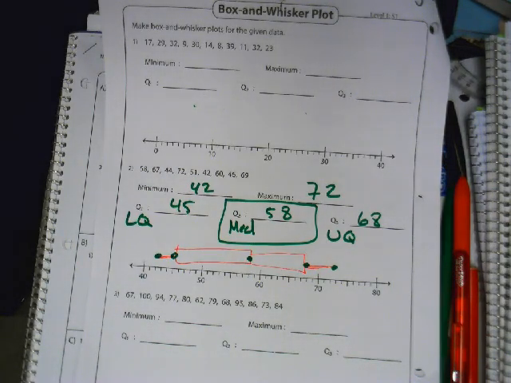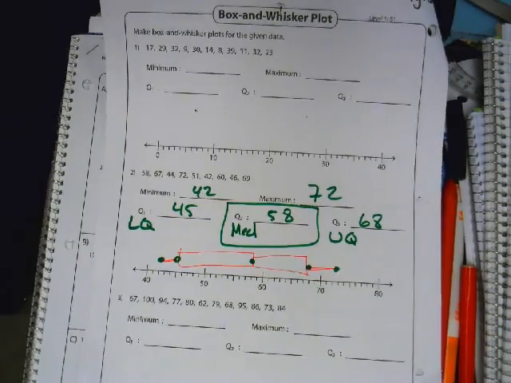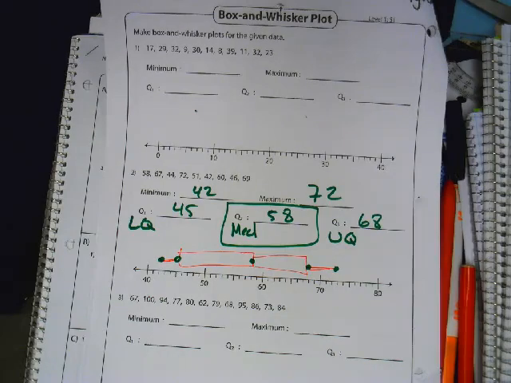Can you tell me what the range is? You know what the range is? It's your pinky and your thumb. Pinky and thumb are your range. What would be the range? 30. Yes, it's 30. 72 minus 42 is 30.